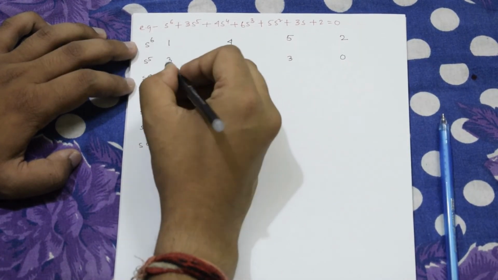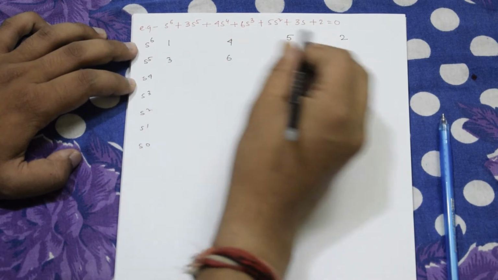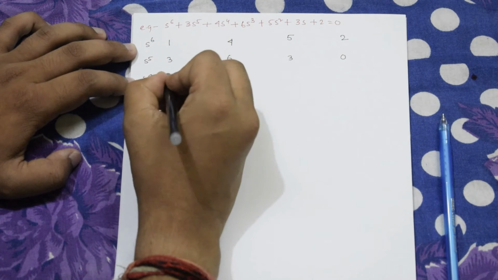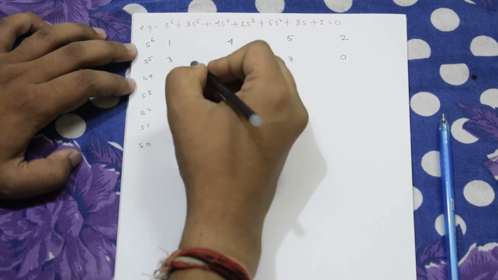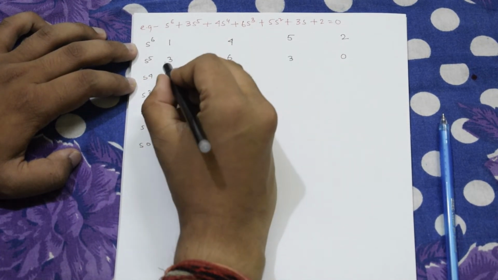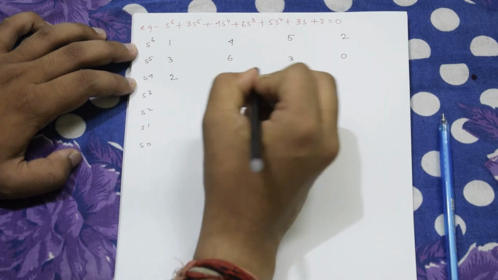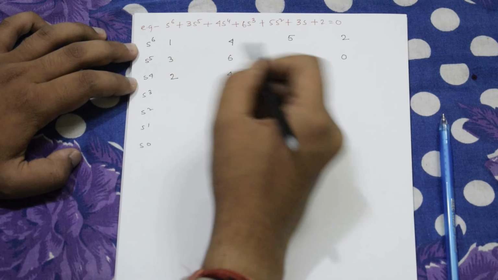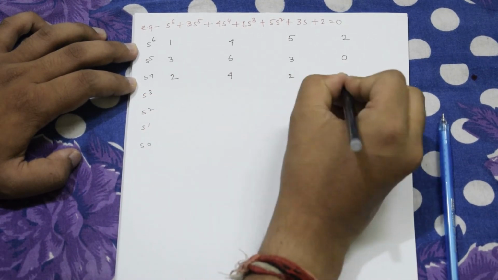Now we need to calculate these coefficients from these two. 4 into 3, 12 minus 6, divided by 3. It is 2. 3 into 5, 15 minus 3, divided by 3. It is 4. 3 into 6 minus 1 into 0, 0, divided by 3. It is 2. 0.